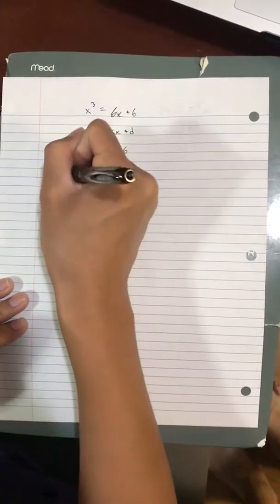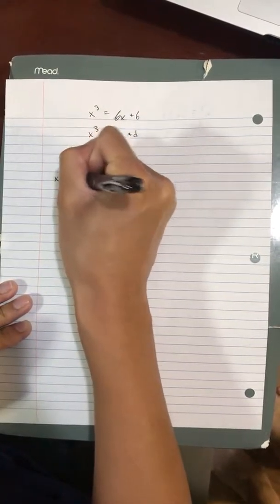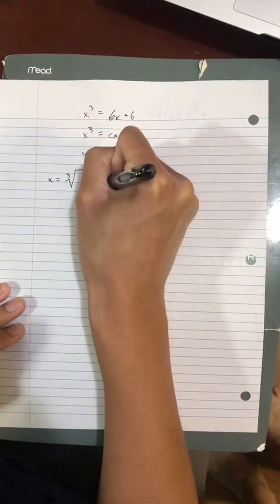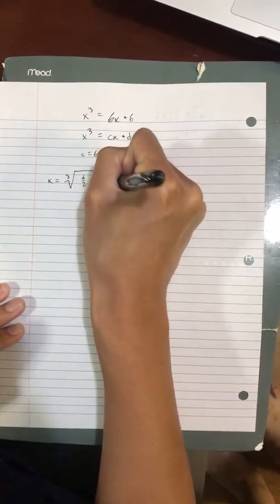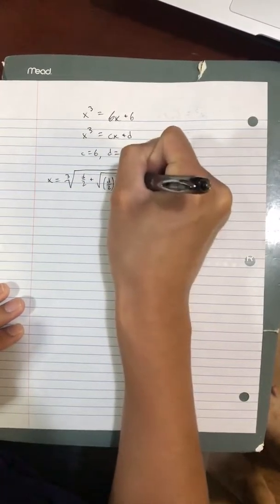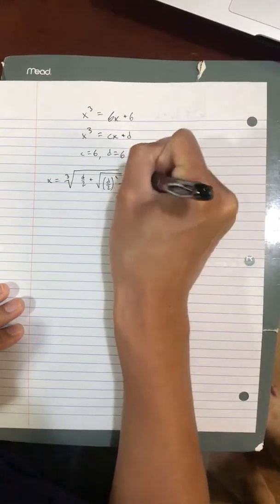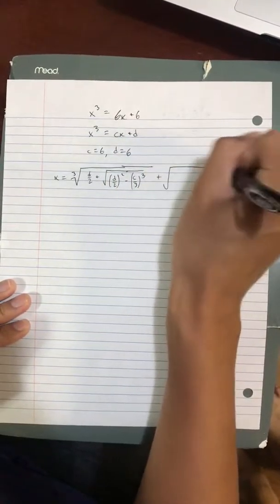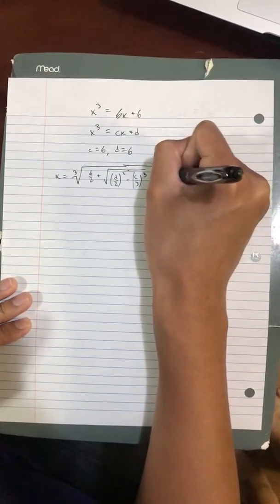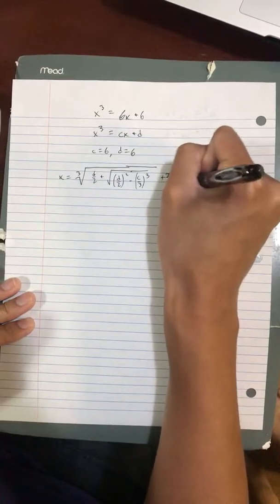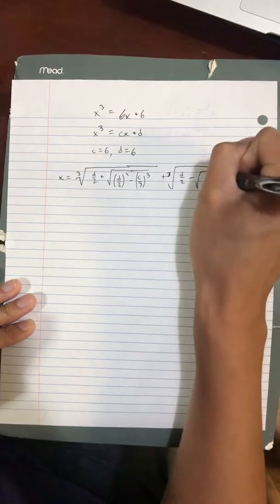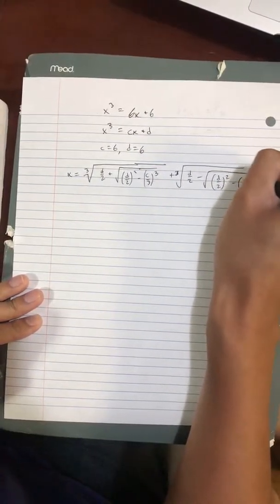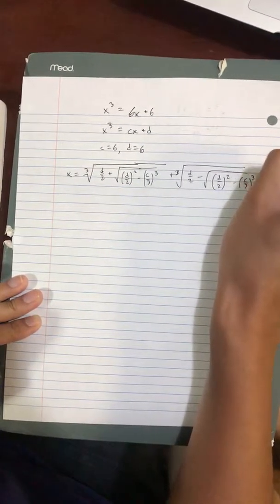So Cardano's formula states x equals, it's a very big long formula, the cube root of d over 2 plus the square root of d over 2 squared minus c over 3 cubed, plus the cube root of d over 2 minus the square root of d over 2 squared minus c over 3 cubed.